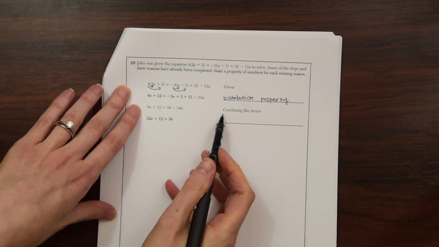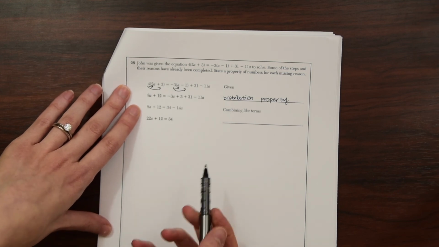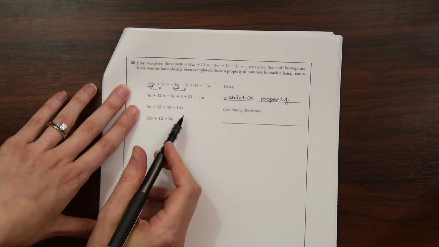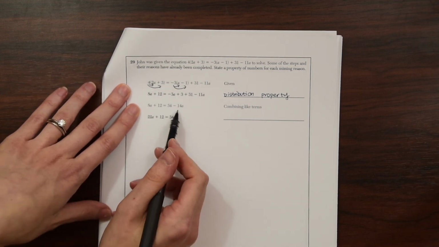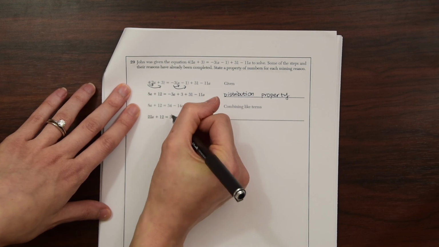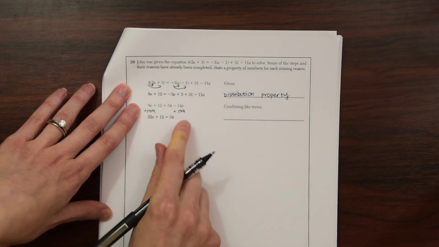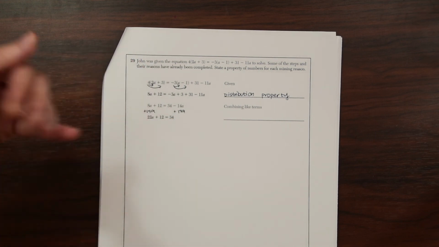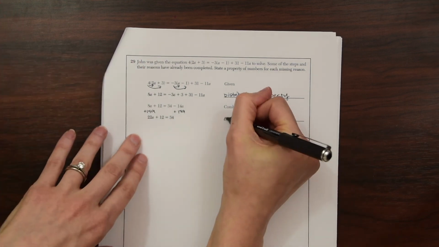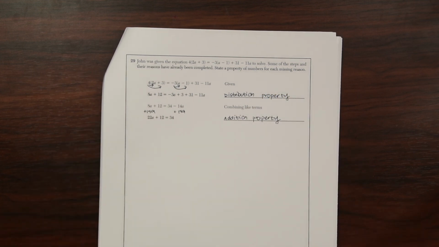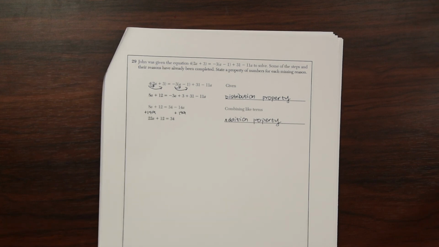They give us the next step, combining like terms, and the step after that. It looks like we're solving for a here, step by step. If you notice what he did here, he moved this 14a to the other side. He added 14a to both sides, and that is called the addition property. The addition property tells us that whenever something is added to one side of the equation, we add it to the other side. So that is the answer there.